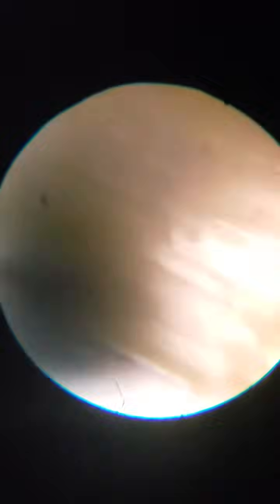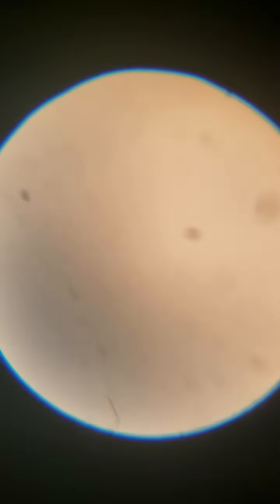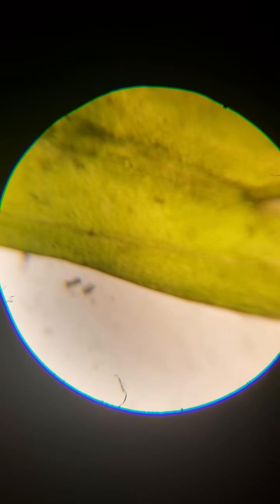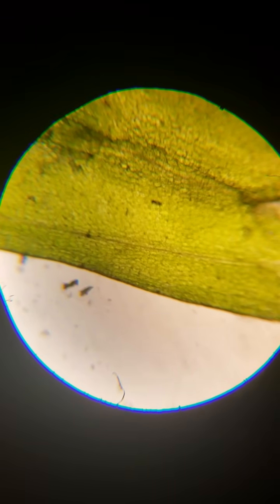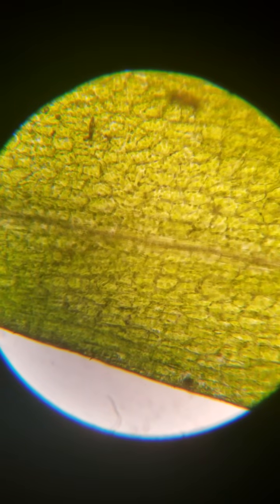Let me show you real quick so you get an idea that I'm not just pulling your leg, that I do have plant cells, not just algae. And when we zoom in on these, we end up seeing every little cell wall on the plant.